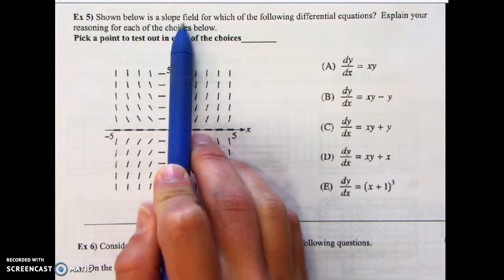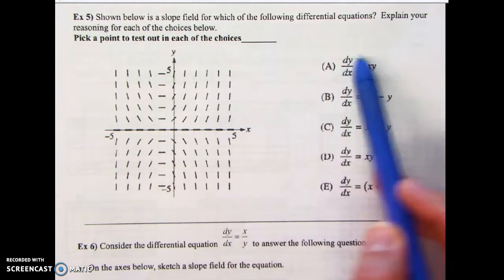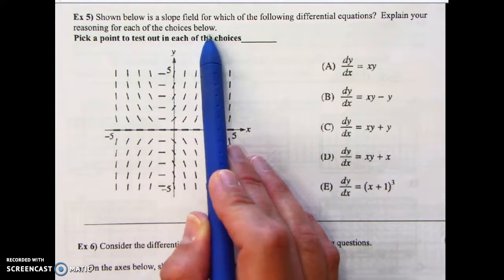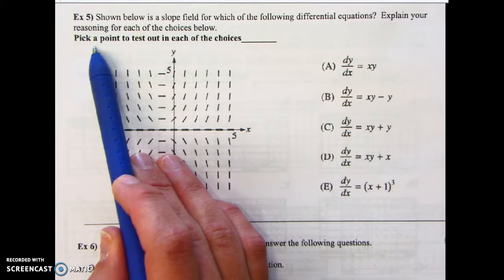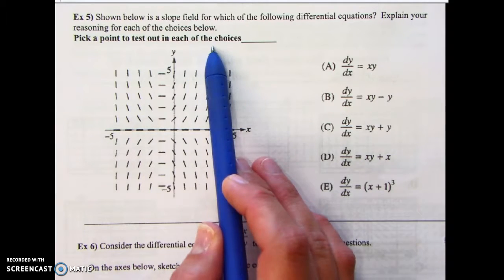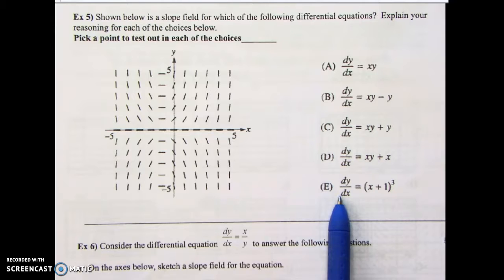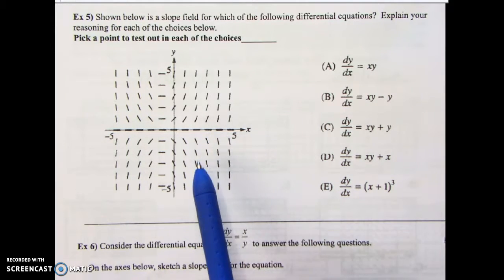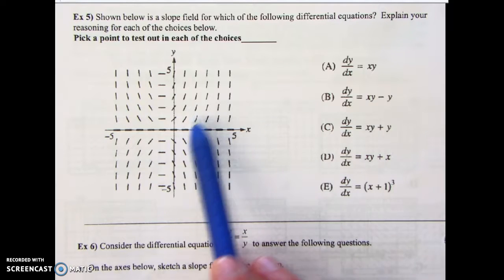Shown below is a slope field for which of the following differential equations? Explain your reasoning for each of the choices below. So what we're going to do is pick a point to test in each of these choices. What would be an easy point where you can tell what the slope is?